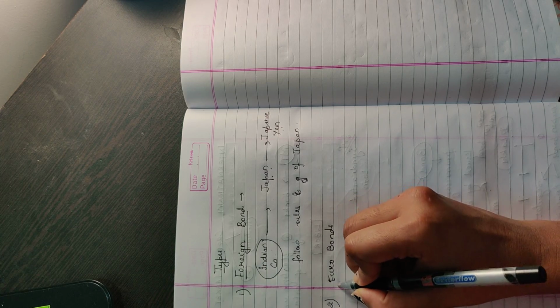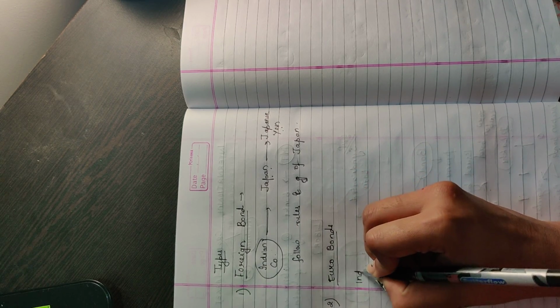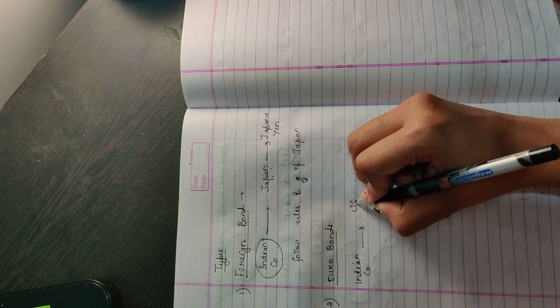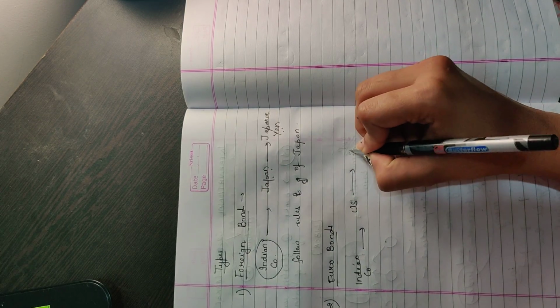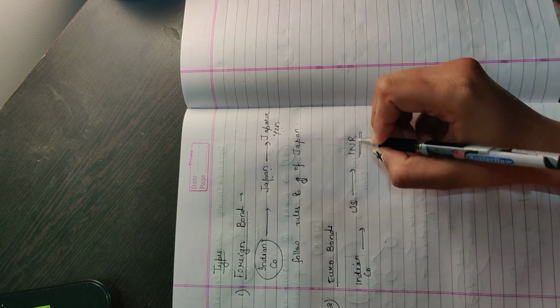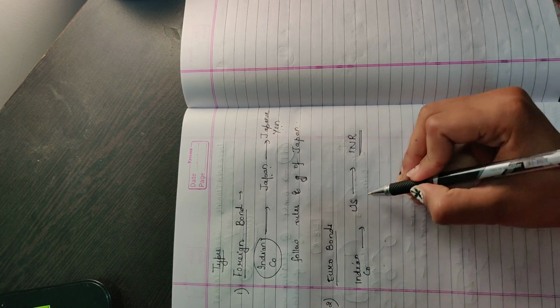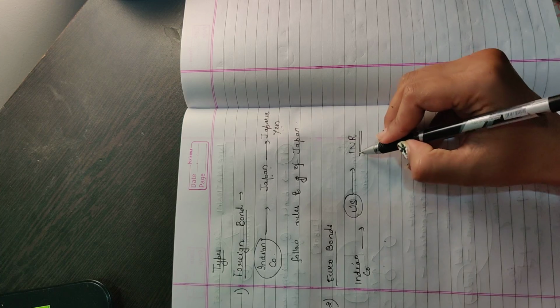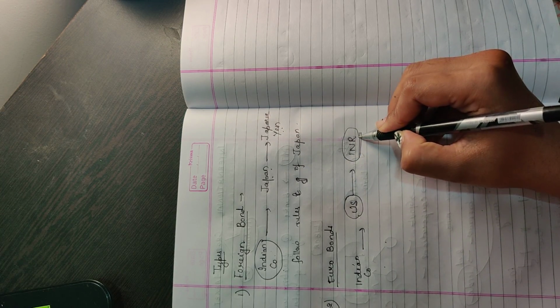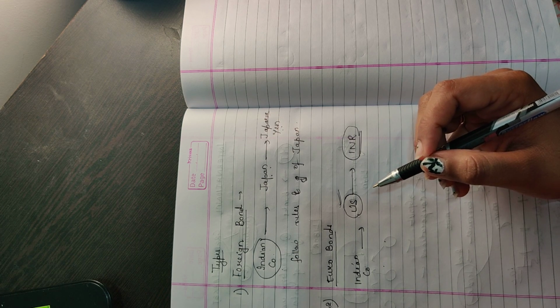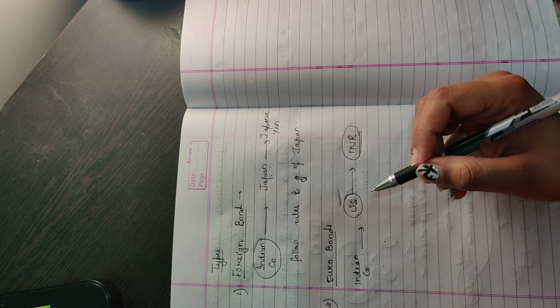The second type of bonds are called euro bonds. Again, an example: suppose there is an Indian company which issues bonds in the US, but the bonds are issued in INR. Such bonds are called euro bonds. So when bonds are issued in a foreign country but are denominated in a currency other than the currency of the foreign country, then it is called a euro bond.